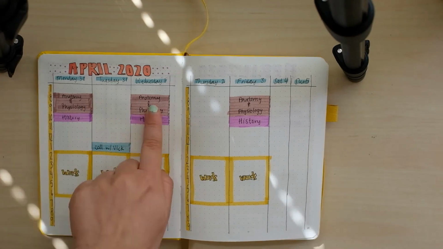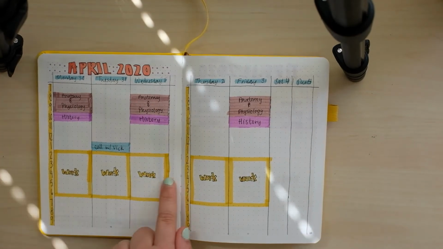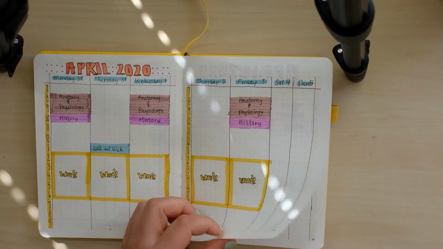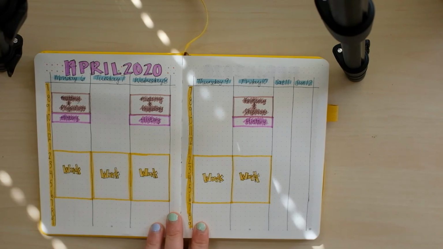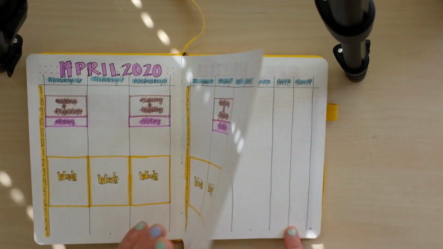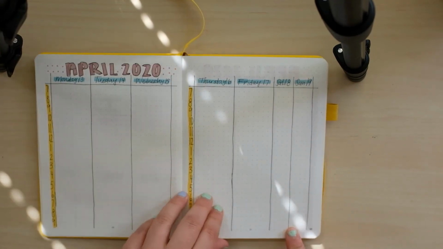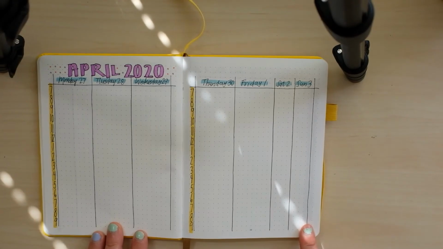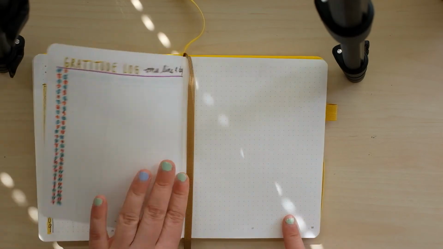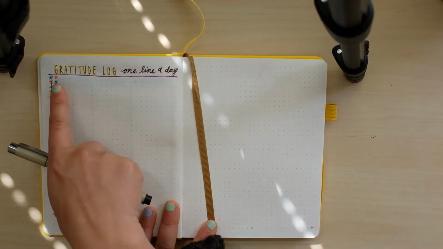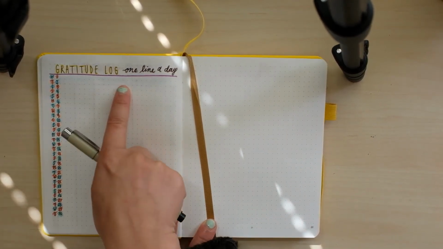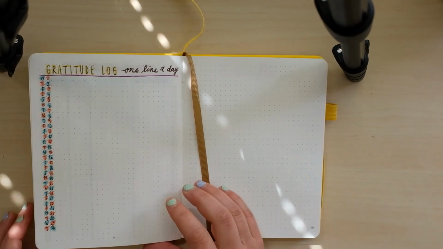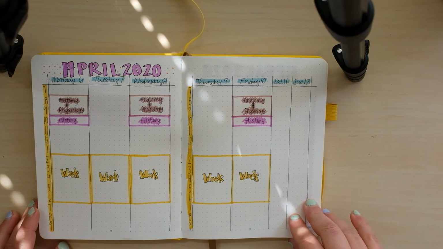So I have my recurring tasks like my classes and the hours that I work, and then I can add in other things like scheduled phone calls or hangouts, anything like that. And I can look at every week and visually see what I need to get done or what is planned. At the end, I have a gratitude log, so it's just a way for me to reflect on something good that happened that day, and later on, I can look back and see all these great things that I've experienced.